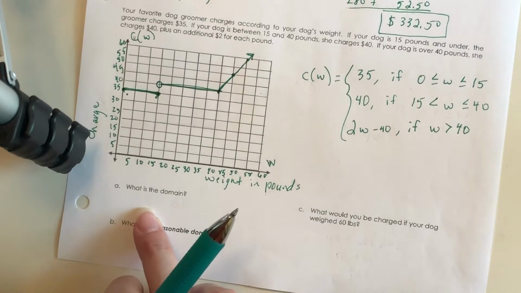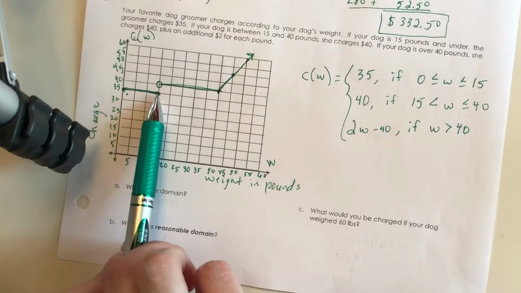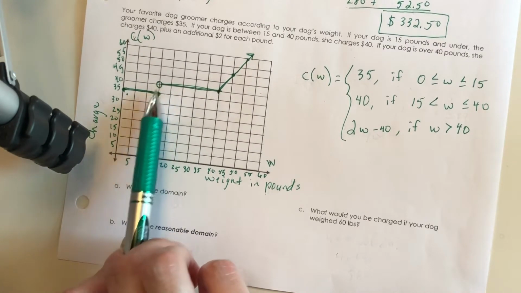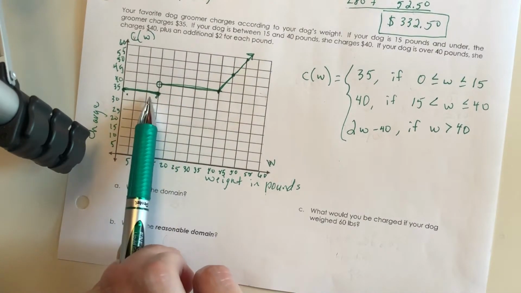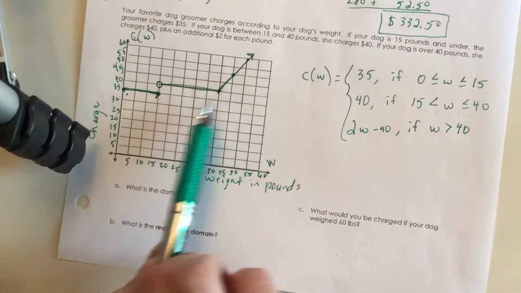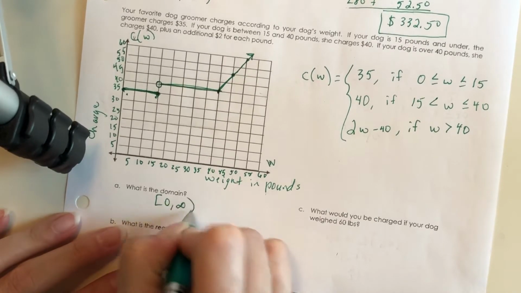Part A, what is the domain? All right, so the domain of the graph goes from 0 all the way up to 15, and then it picks up on the other 15. So even though there's a break in the graph, there's not a break in the domain there. The domain is defined straight through. And then it continues all the way to positive infinity. So the domain is going to be 0 to infinity.